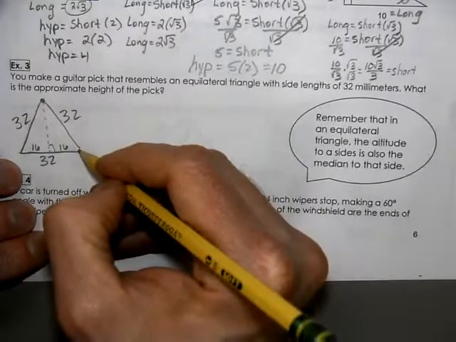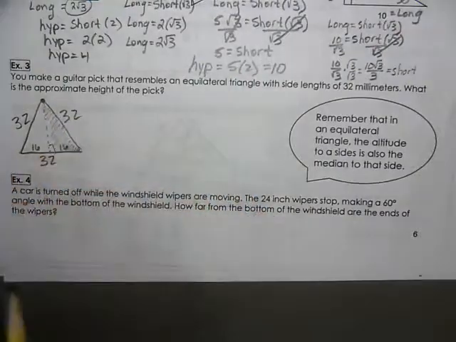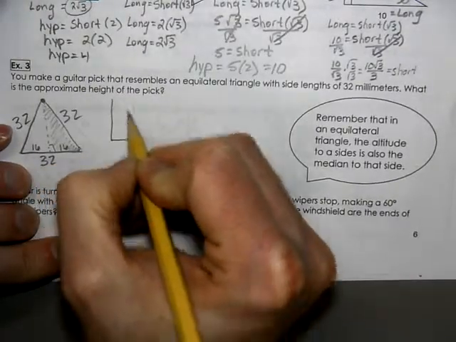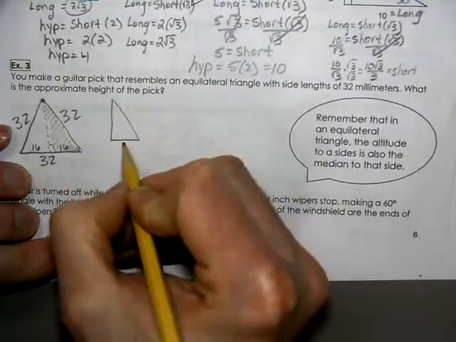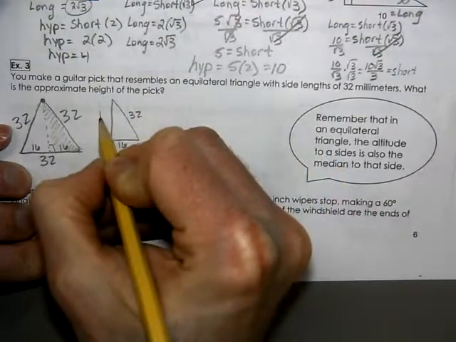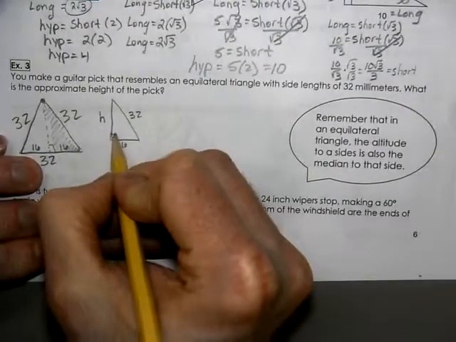So now we're just going to look at one of these triangles. We're going to look at this one triangle, which is 16, 32, and we're trying to figure out this side. Height is always perpendicular.